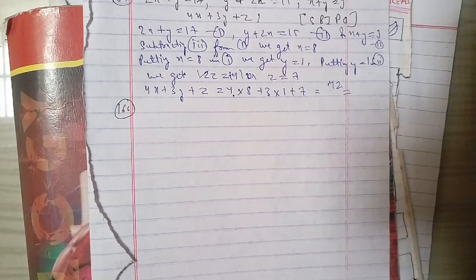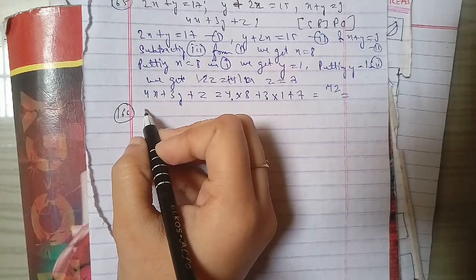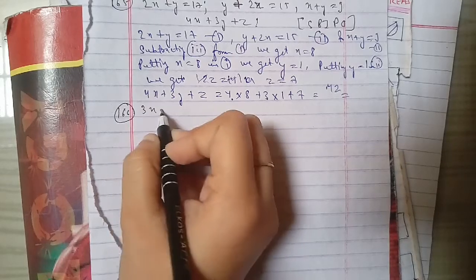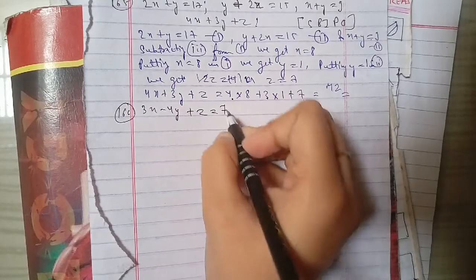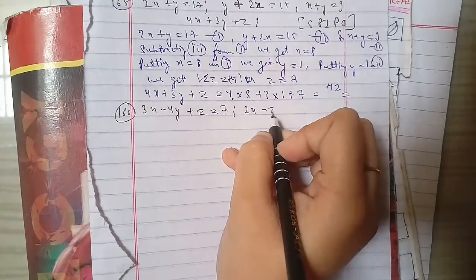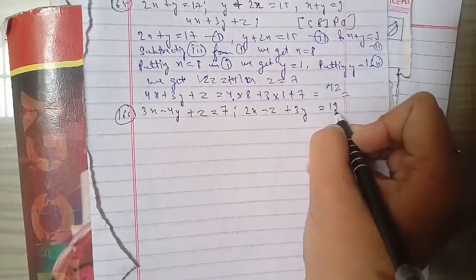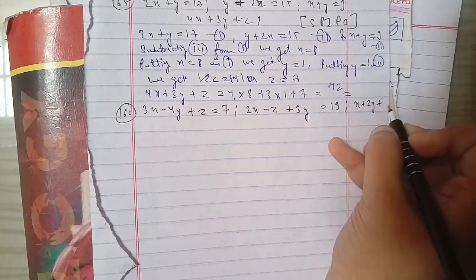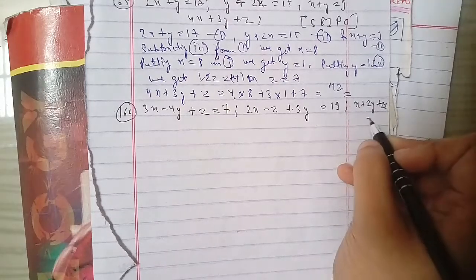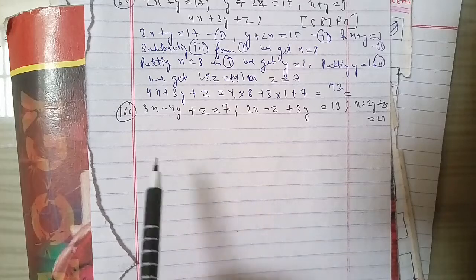So in the same case, the question we have, the 166th question, is: if 3x minus 4y plus z equals 7, then 2x minus z plus 3y equals 19, and x plus 2y plus 2z equals 24, then what is the value of z here?